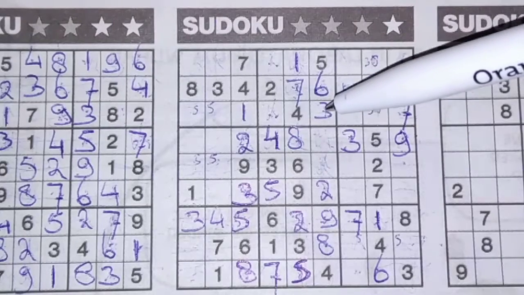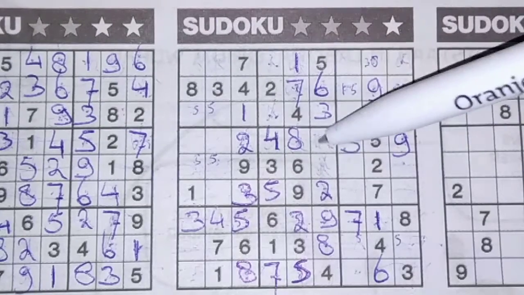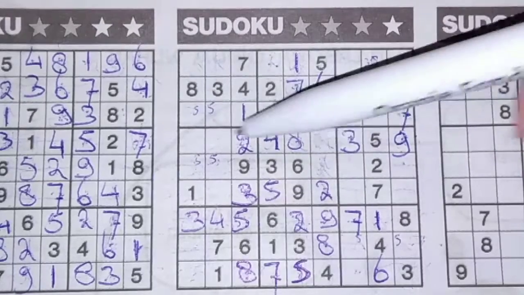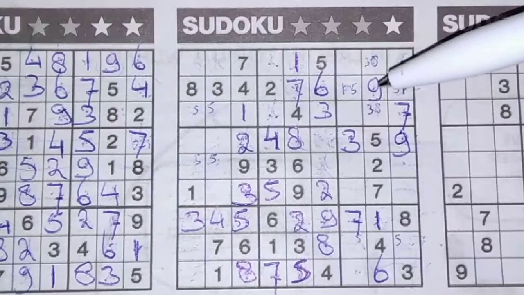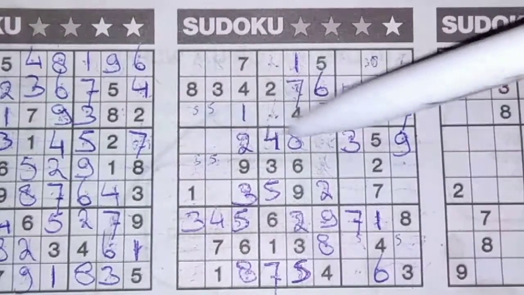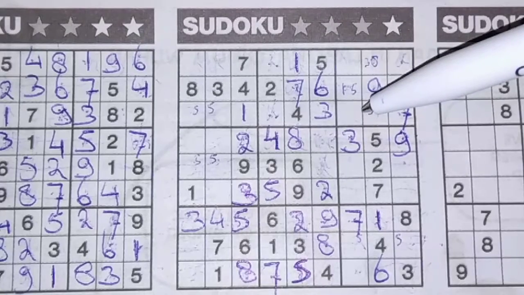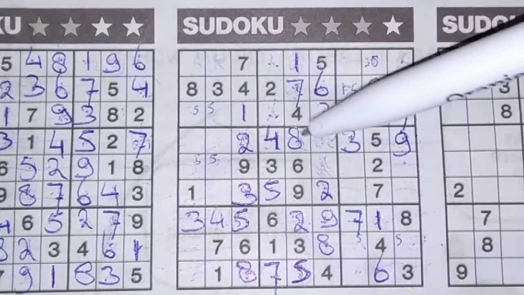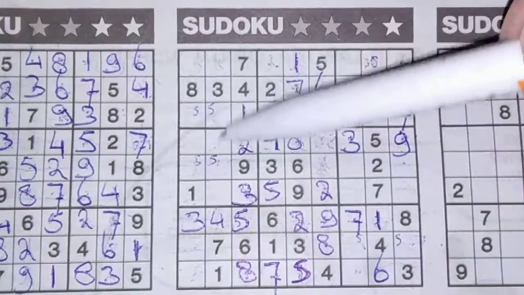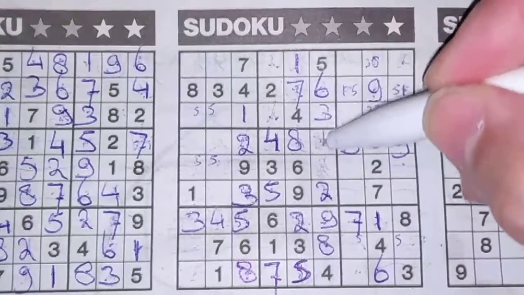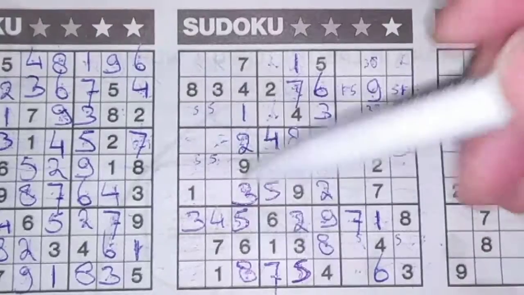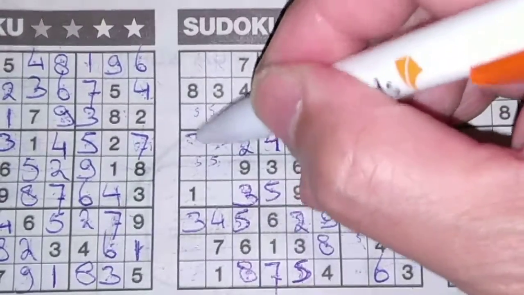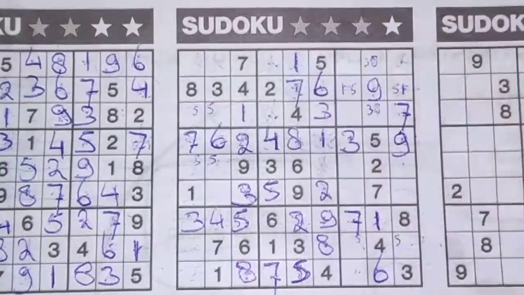7 and the 1. These three numbers. The missing numbers are the 1, 7 and the 6. We have a 1 here, so no 1 in these two boxes, so the 1 should be there. The 7 and the 6 goes here in this row. We have a 7 here, so no 7 there. 7 should be there, and the 6 goes there.